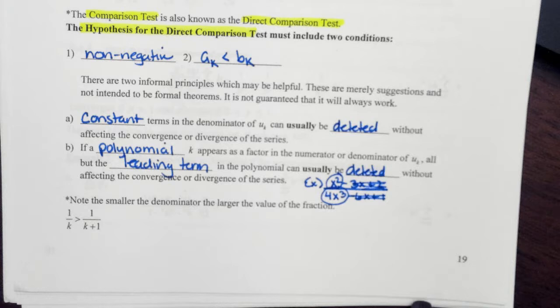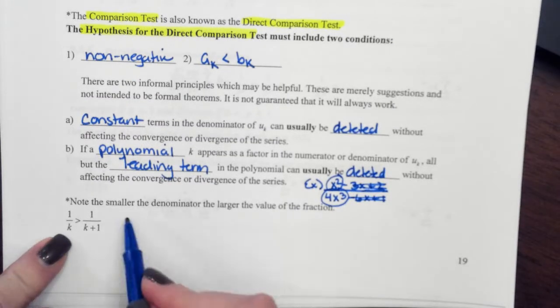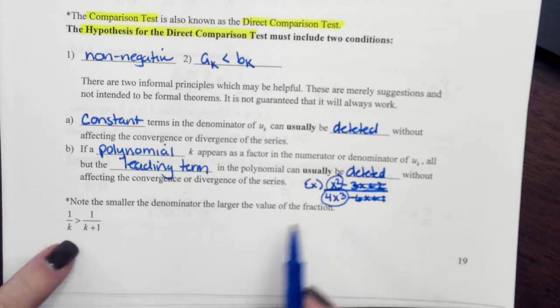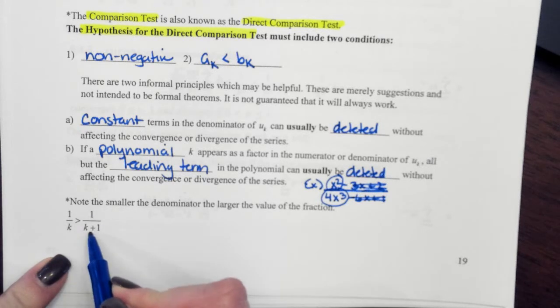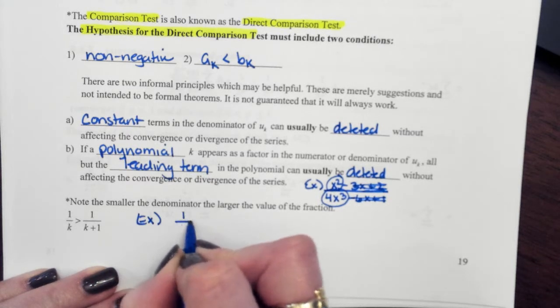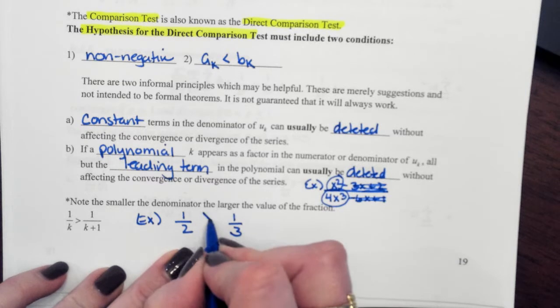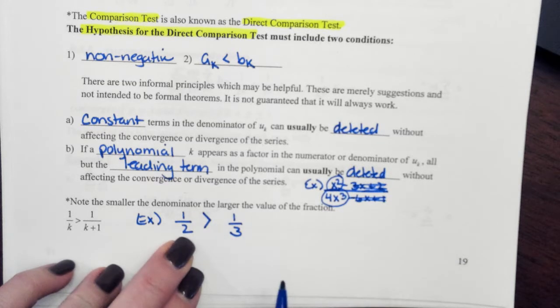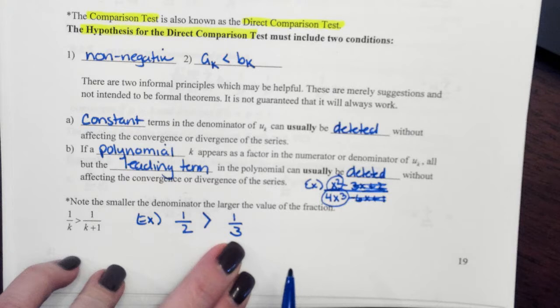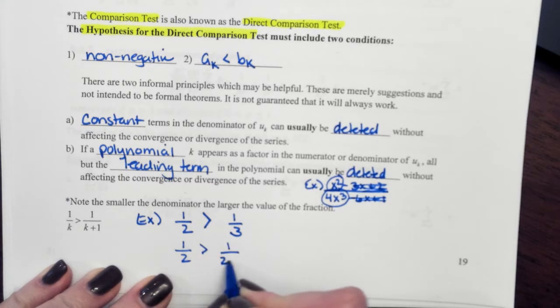Another note to help you when you're trying to figure out which series is larger versus smaller: the smaller the denominator, the larger the value of the fraction. So 1 over k is larger than 1 over k plus 1. For example, if you think about your fractions 1/2 and 1/3, we know that 1/2 has a smaller denominator, and we know a half is larger than a third. So again, we know that 1 over 2 is greater than 1 over 2 plus 1.